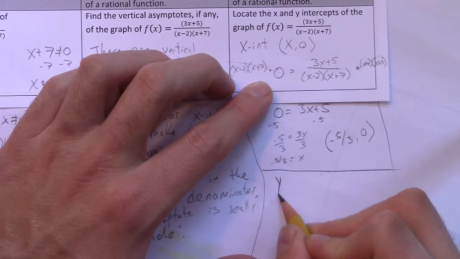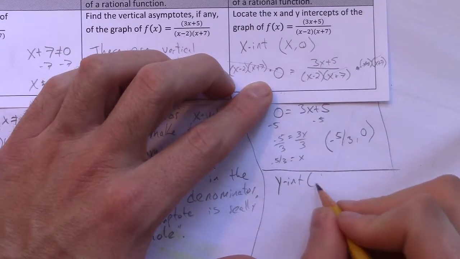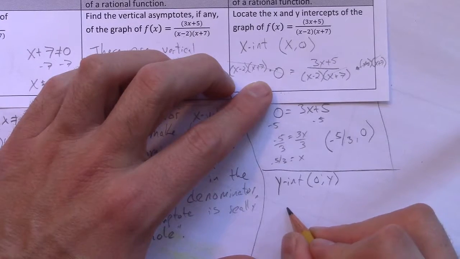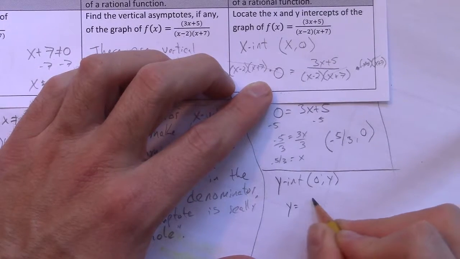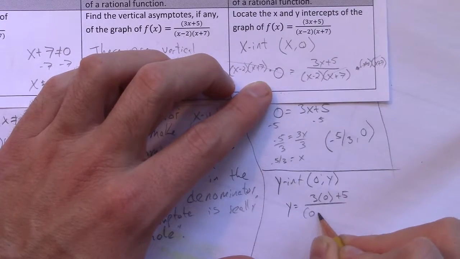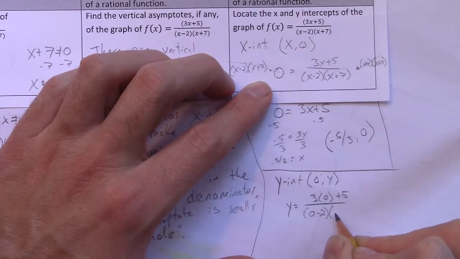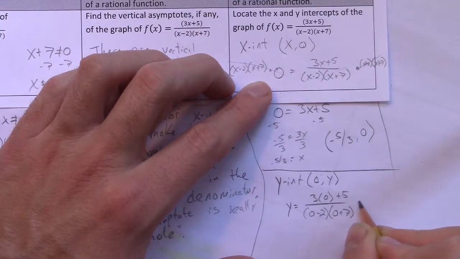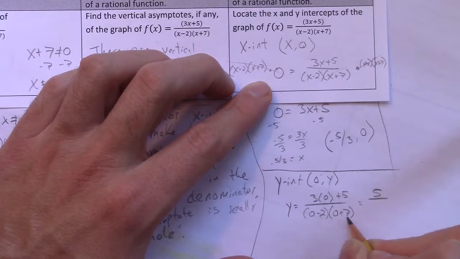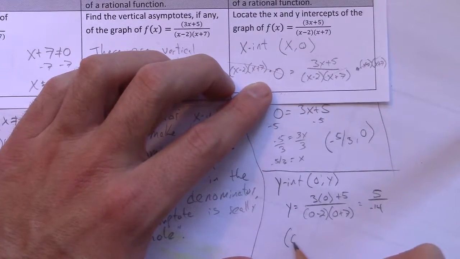All right, welcome back. So y-intercept. We've got 0 for x is what we're plugging in, which is really simple. So we're going to have y equals 3 times 0 plus 5 all over 0 minus 2, 0 plus 7. What's that equal? 3 times 0 is 0. That's 5 on top. Negative 2 times 7 is negative 14, so my y-intercept becomes 0, comma, negative 5 over 14. That's how you find the y-intercept.